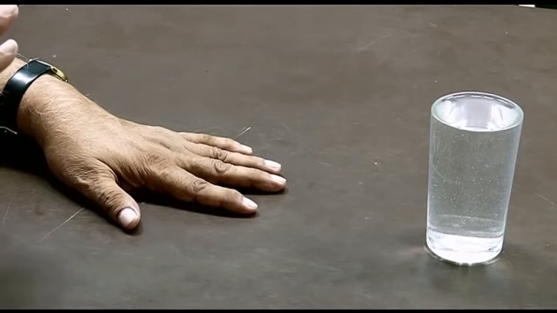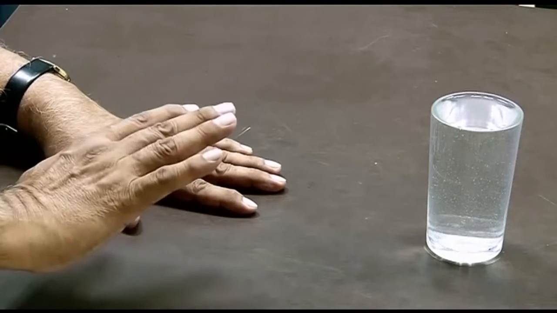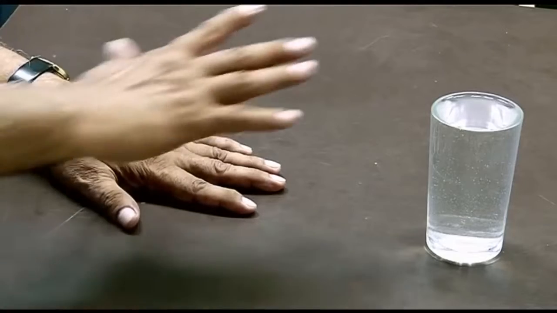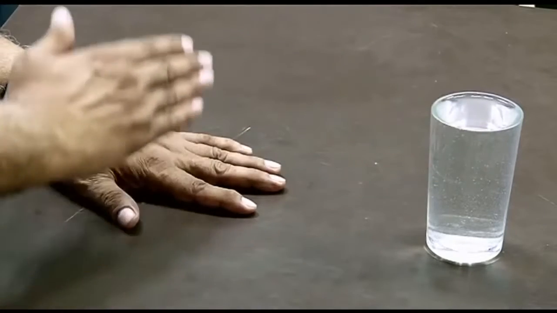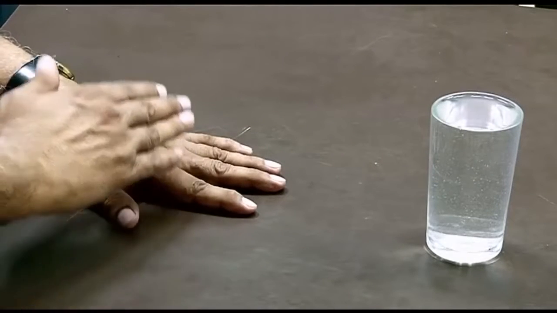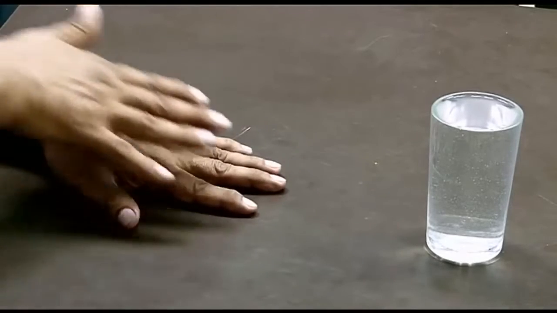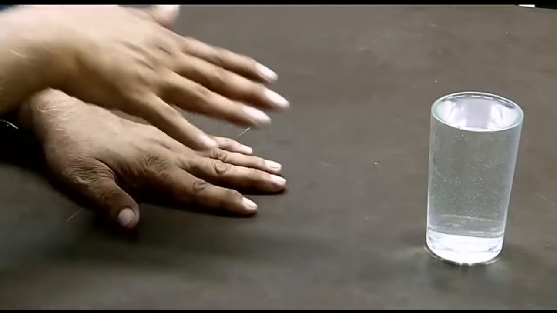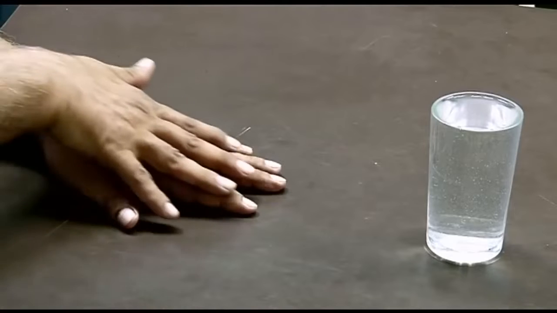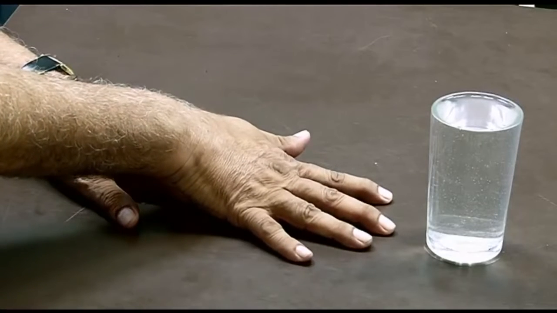So, that is what we call wave motion. No particles are going from here to here, but this kind of disturbance that we have created here, the similar disturbance is being created at other positions in this direction down the line. That is what we say a wave is moving in this direction.